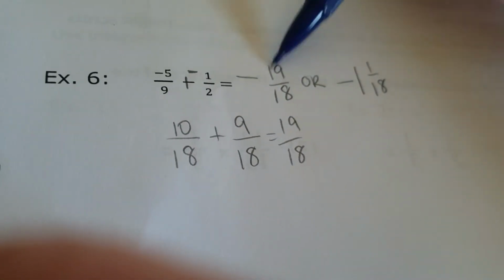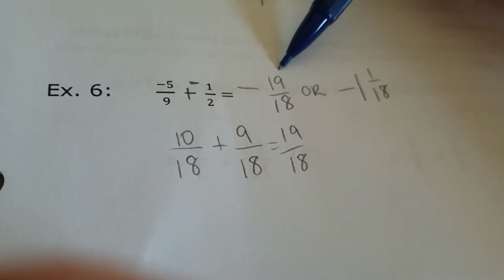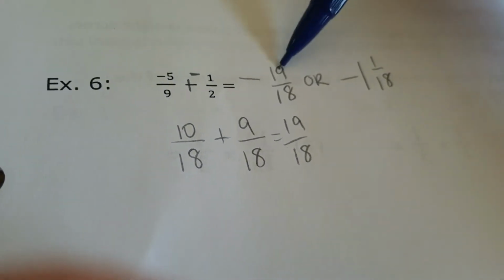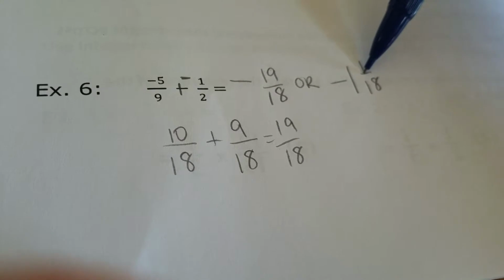I'm going to actually start letting you leave your answers like this if you'd like to, because quite honestly, that's where we're going to end up at the end of the year. But if you're still preferring to change them over to mixed numbers, you're more than welcome to do that too.